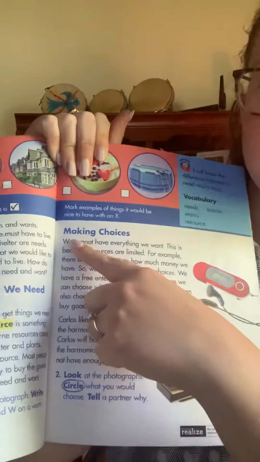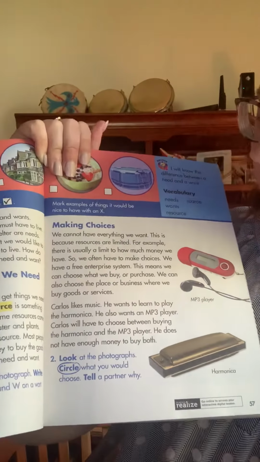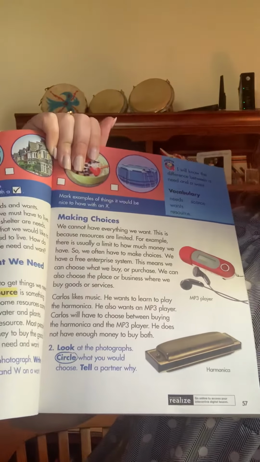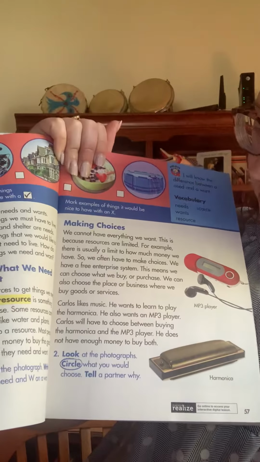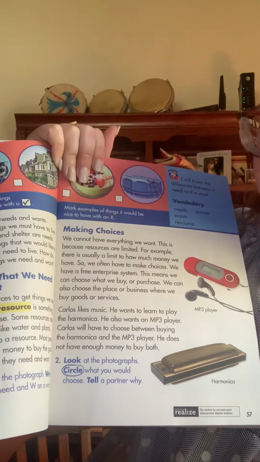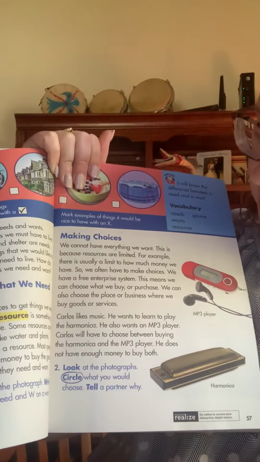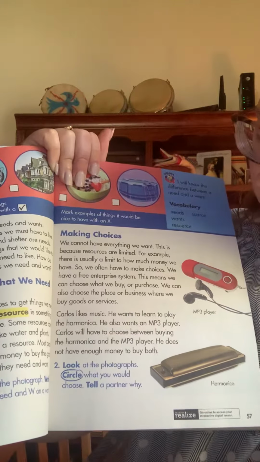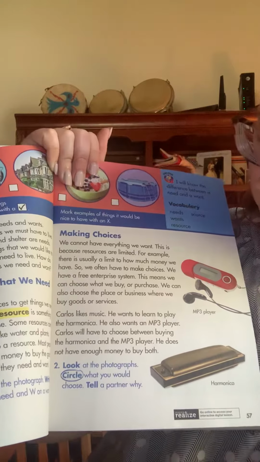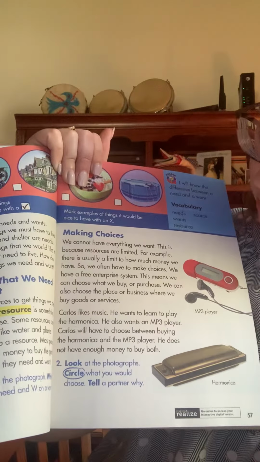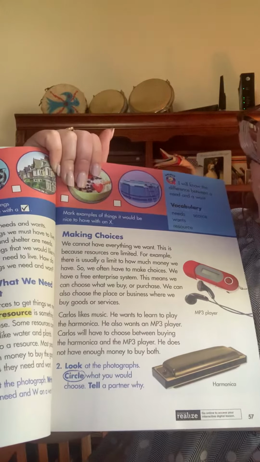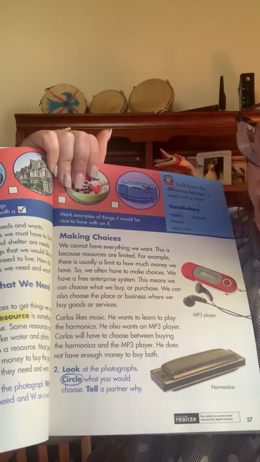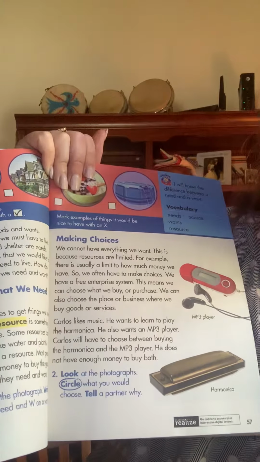Tuesday, making choices. We cannot have everything we want. This is because resources are limited. For example, there is usually a limit to how much money we have. So we often have to make choices. We have a free enterprise system. This means we can choose what we buy or purchase. We can also choose the places or businesses where we can buy goods or services.